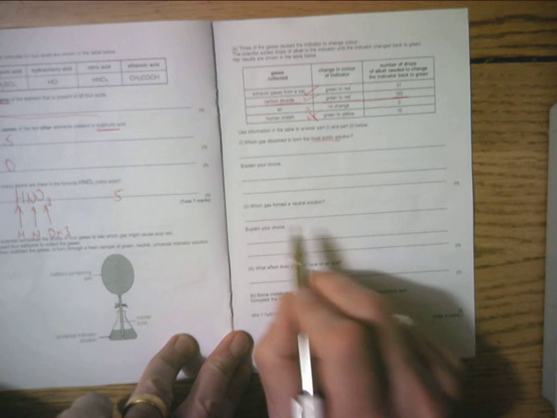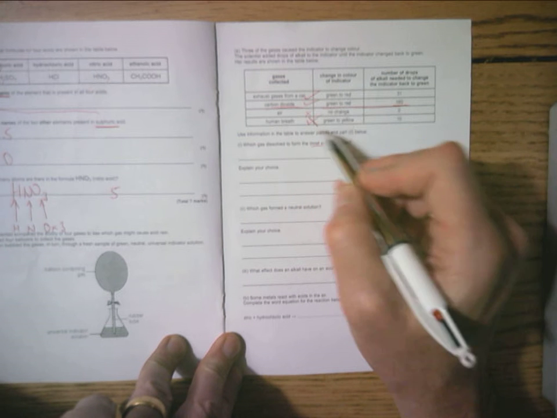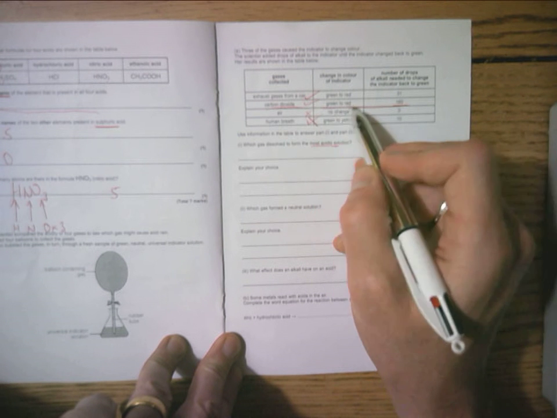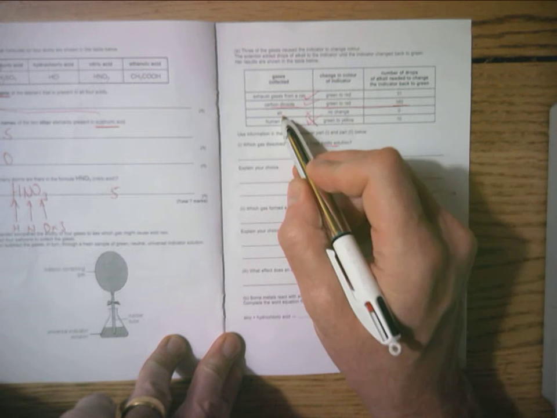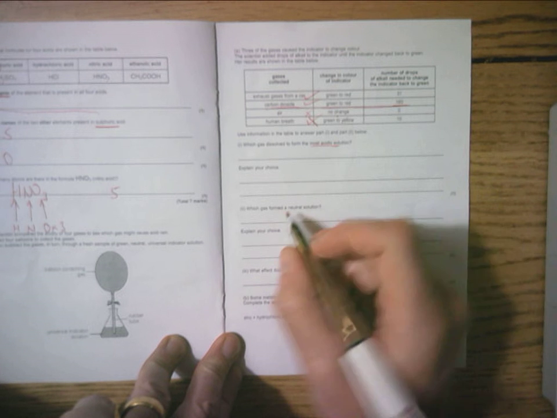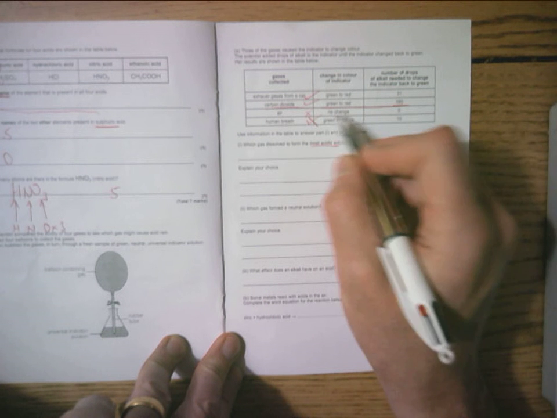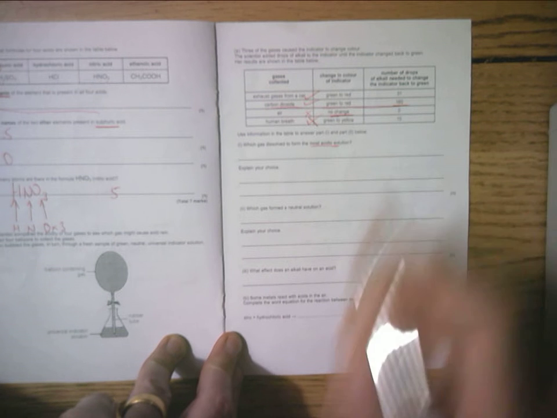Which gas formed a neutral solution? Well, let's look up here. We've got 4 to choose from. Green to red, we know that's an acid. Green to red, we know that's an acid. Green to yellow, we know that's a weak acid. Hang on, no change. It must be air. Okay, it's air because when it was bubbled through the indicator, no change occurred. The indicator stayed neutral green.